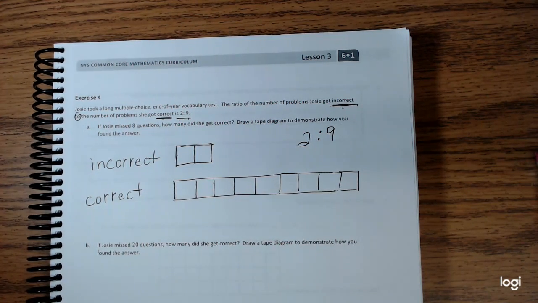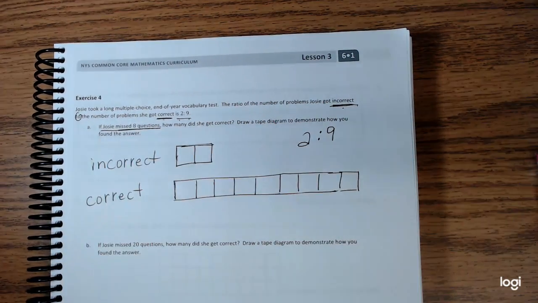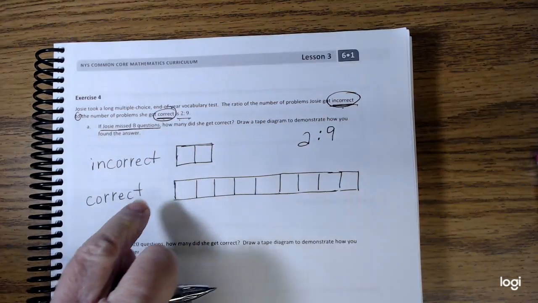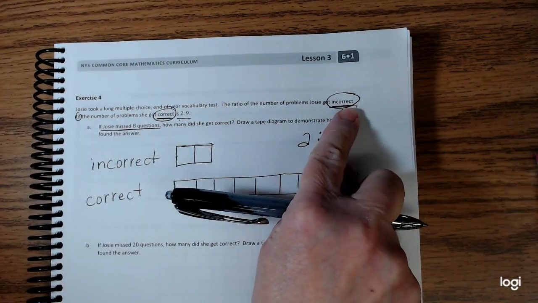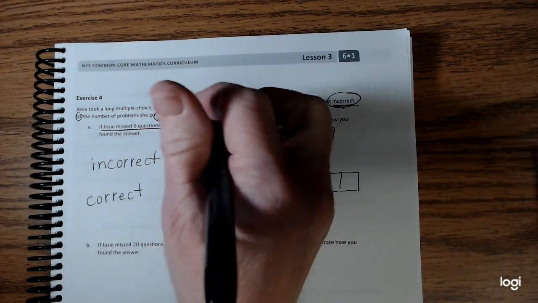But let's look at what the problem says. It says if Josie missed 8 questions. All right, 8 questions. If we miss them, are those the problems that are going to be incorrect or correct? Well, obviously, if we miss the problems, they're incorrect. So we're going to say the problems that Josie got incorrect were 8.